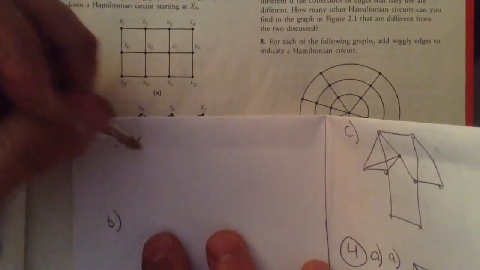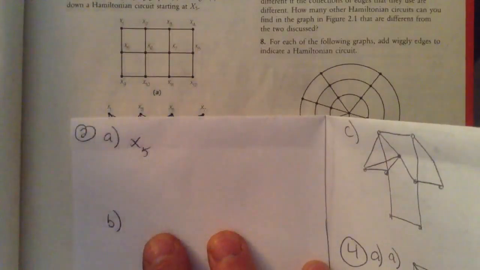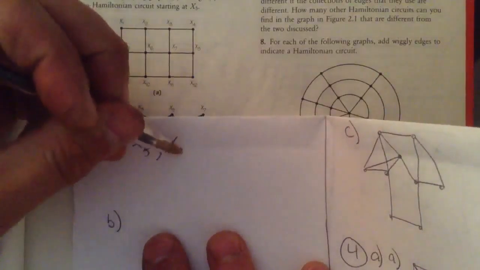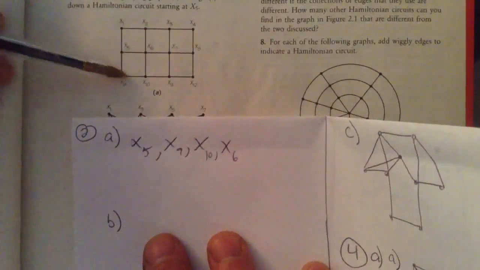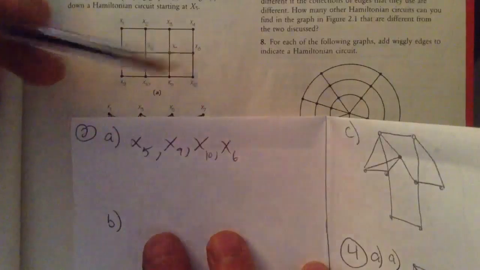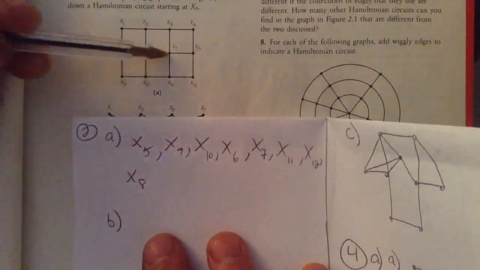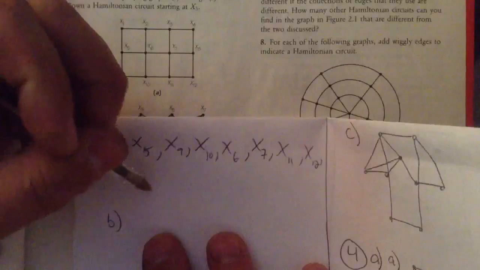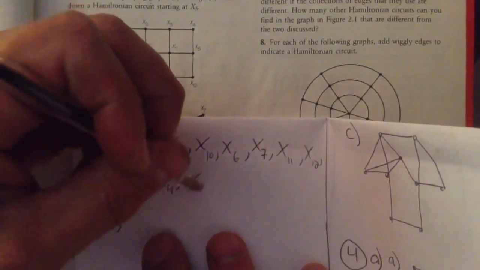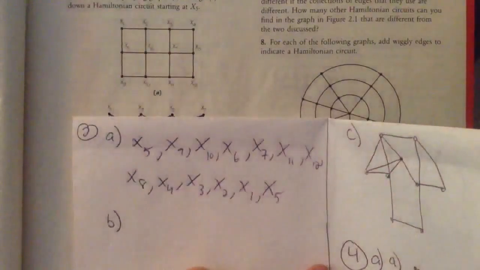So x5, I said I'd go down and then kind of do a zigzag around there and then come up. So down is x9, x10, x6 starts my zigzag, x7, 11, 12, x8. Now I'm done with this zigzag portion. I just have to go up, come across, and go back. So x4, x3, x2, x1, and back to x5.